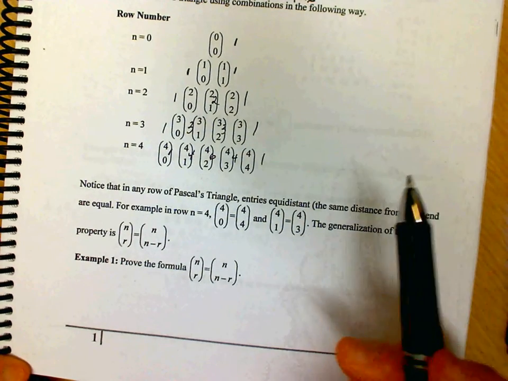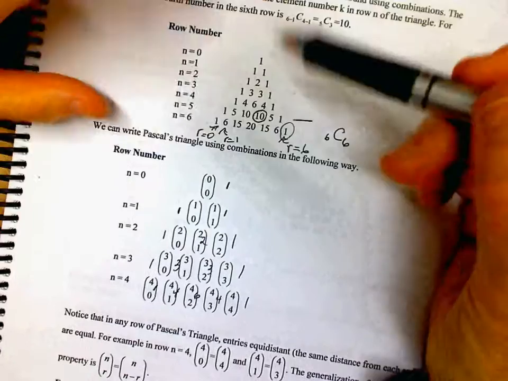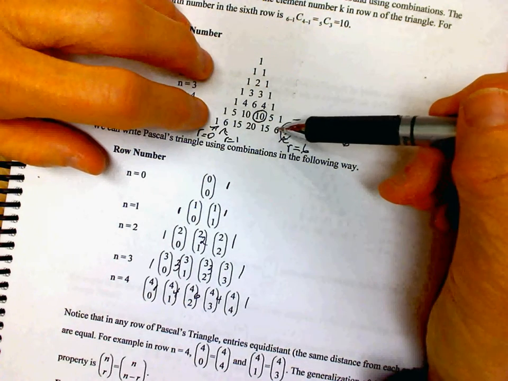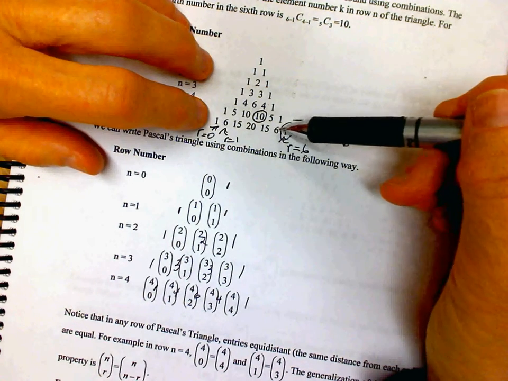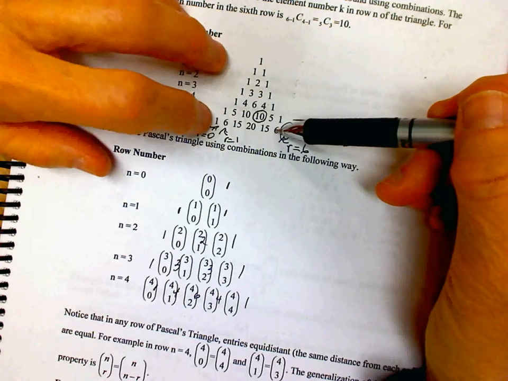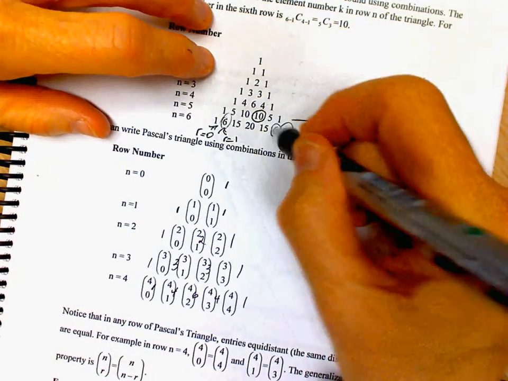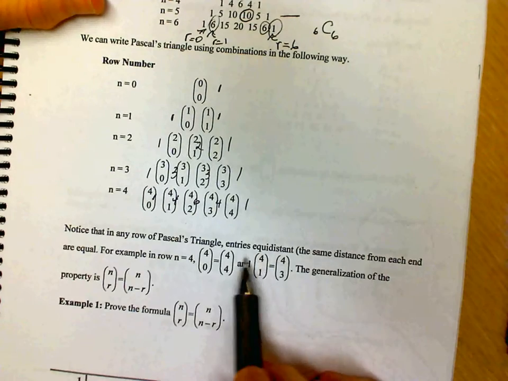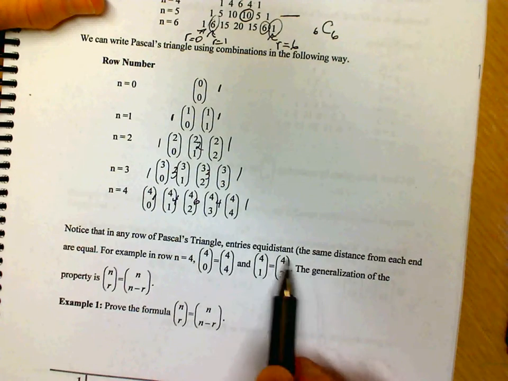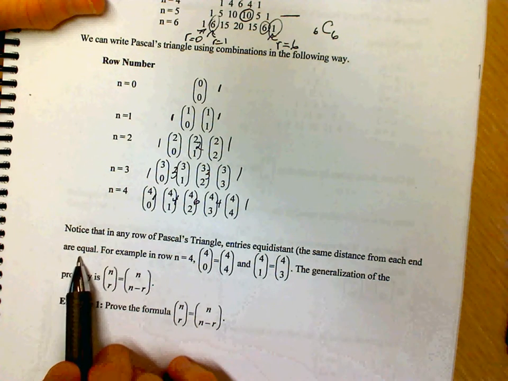So as you recall, for any element, for example, if it's 1 away from the right hand side and 1 away from the left hand side, they're equal. 6 equals 6. So entries equidistant, which means the same distance from each end, are equal.